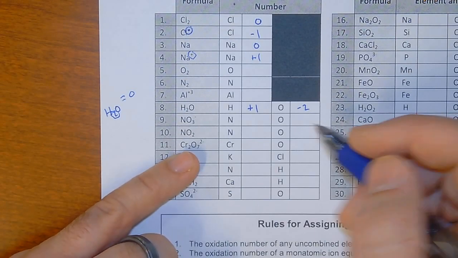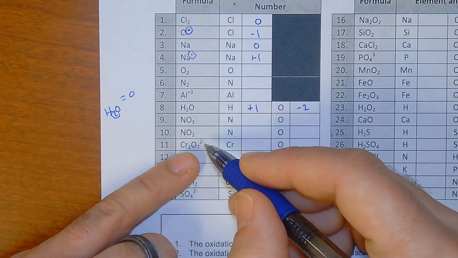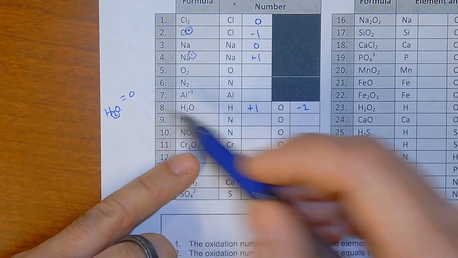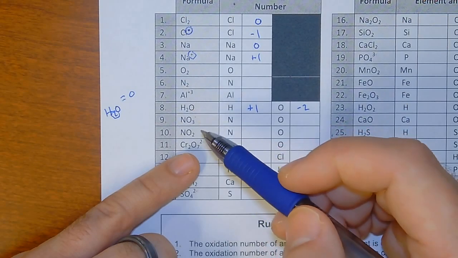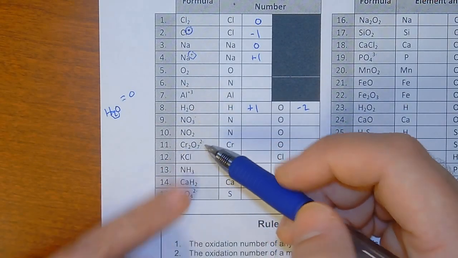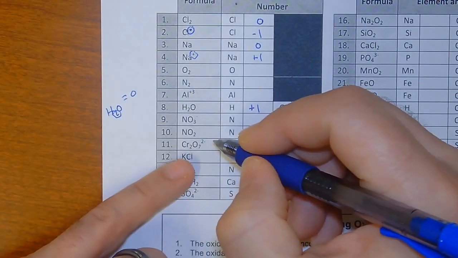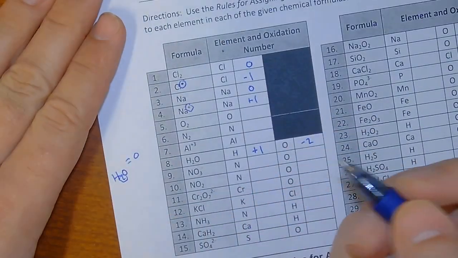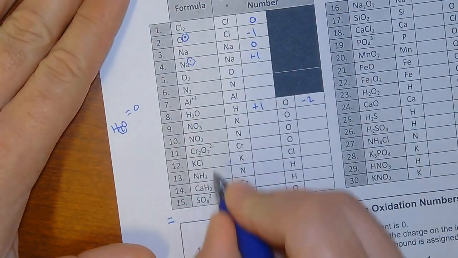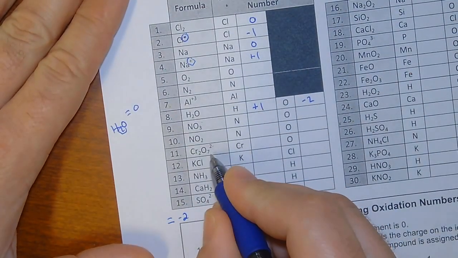This is dichromate, and notice how they give me a -2 here as an overall charge. Well, instead of setting it equal to 0 like I would do for this one and this one, I'm going to set it equal to -2 because they give me the overall charge. So now, oxygen, let's do it down here a little bit, you can see. -2 is going to be my overall charge.